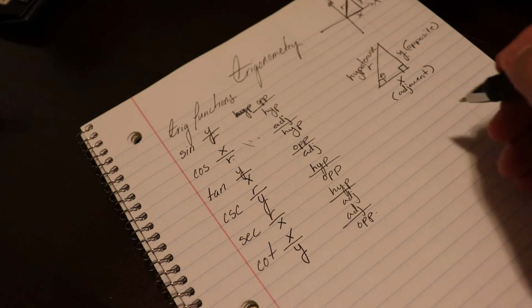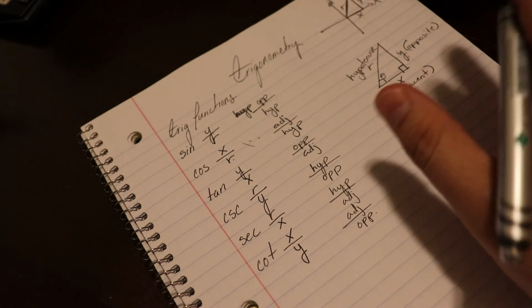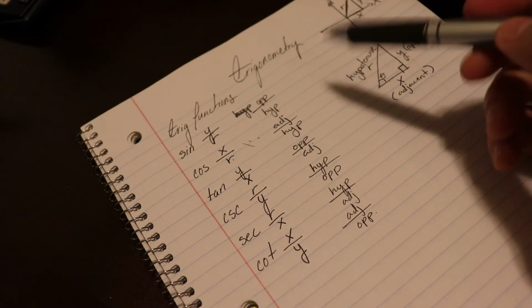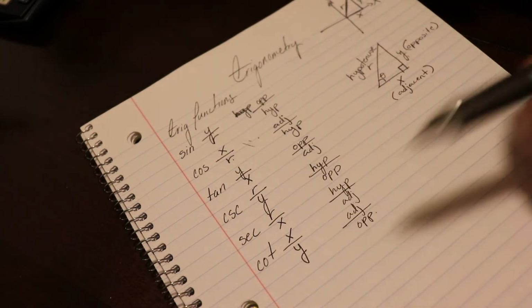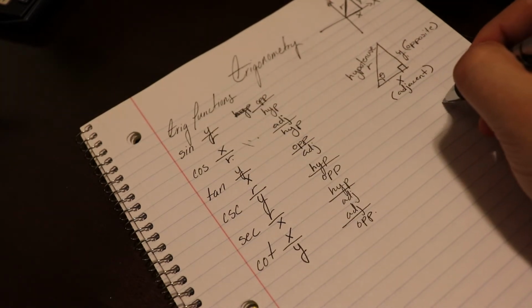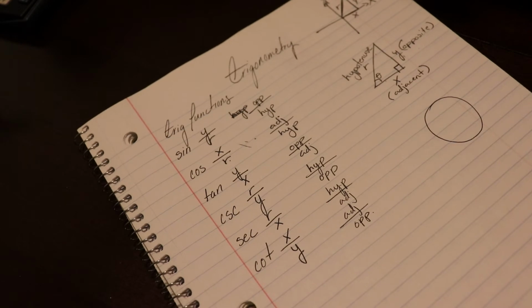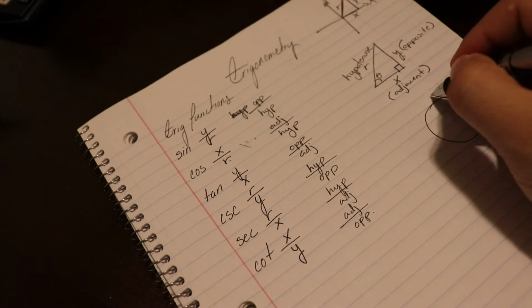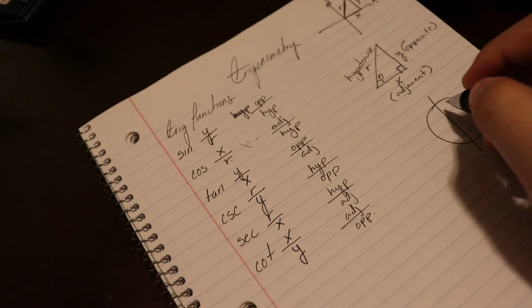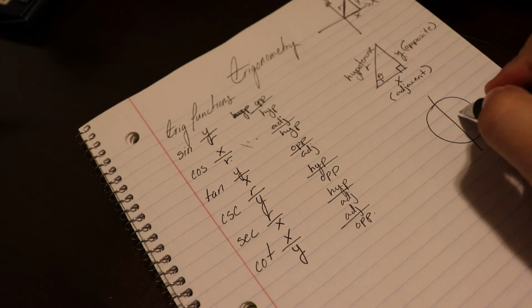And finally, there is one more way that we can use these trig functions, and that is, of course, on a unit circle.